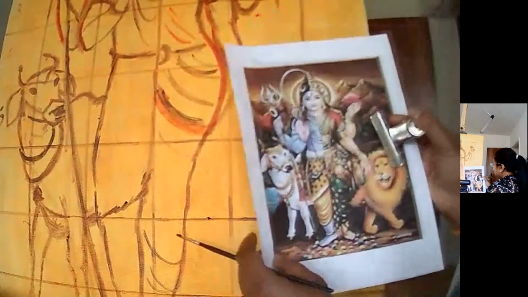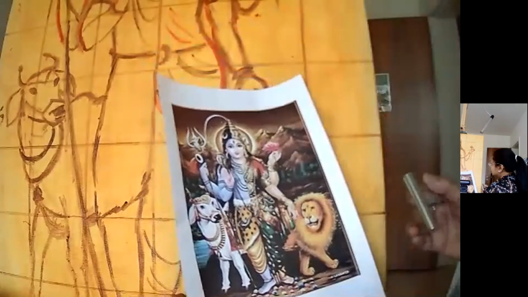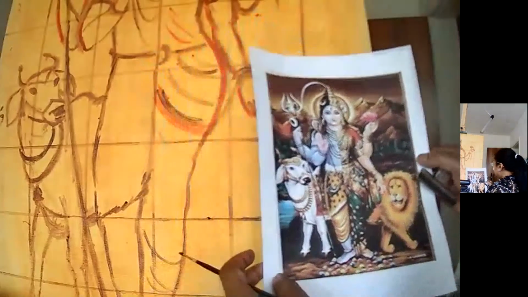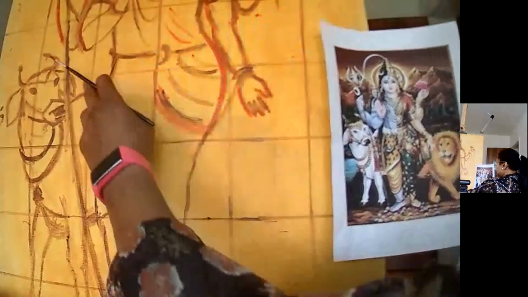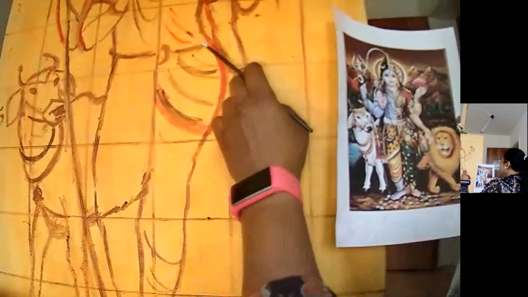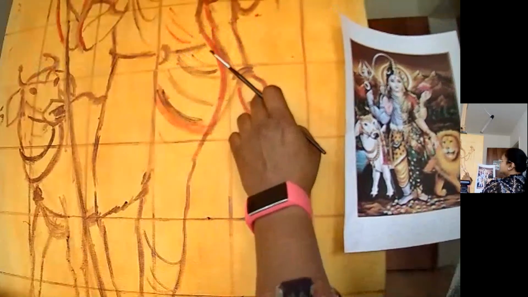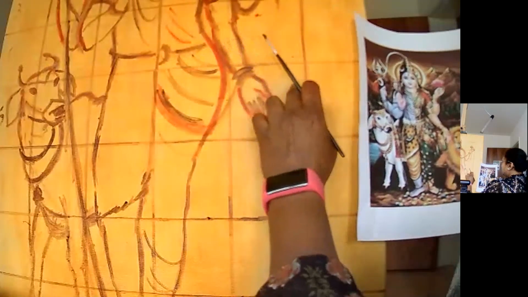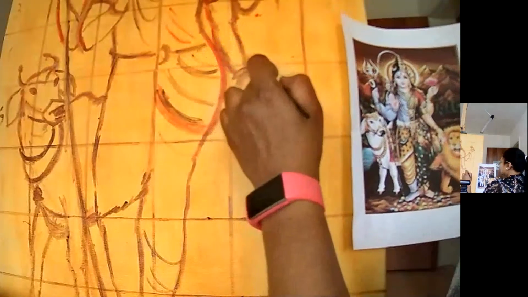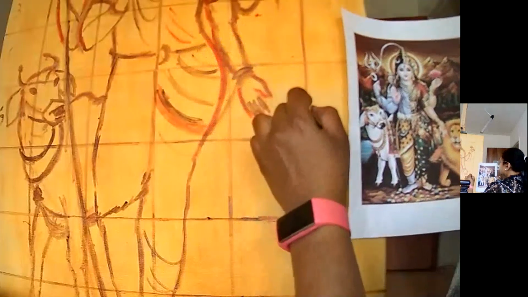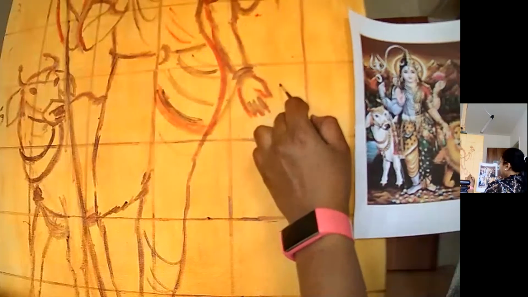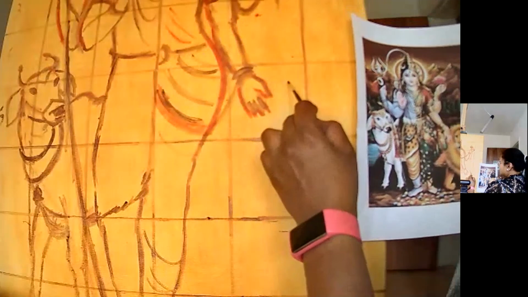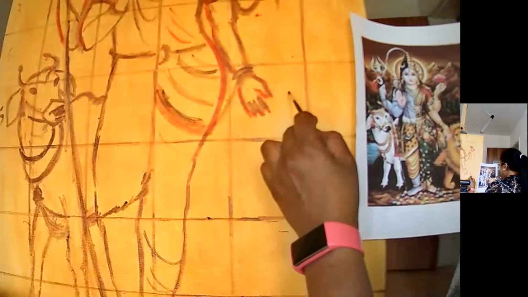So if we see the height of this animal isn't the same, but it is somewhere close to her hand that you see. And I want to place his eye right here.